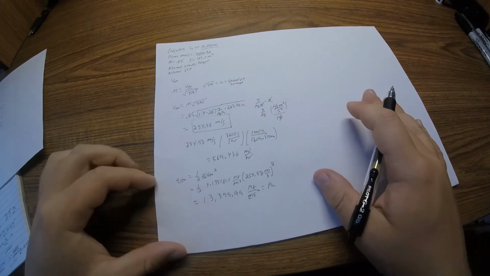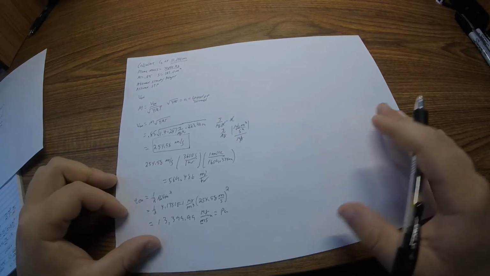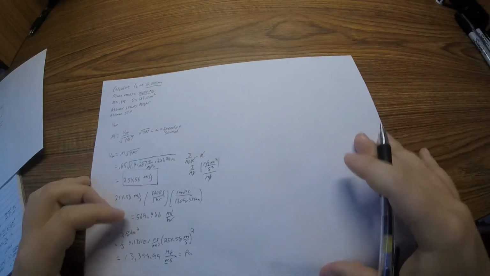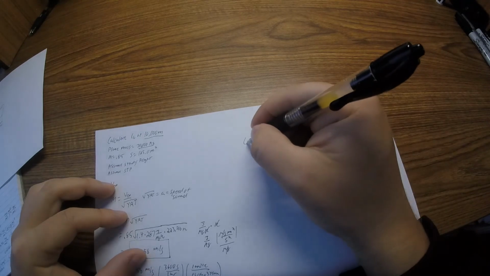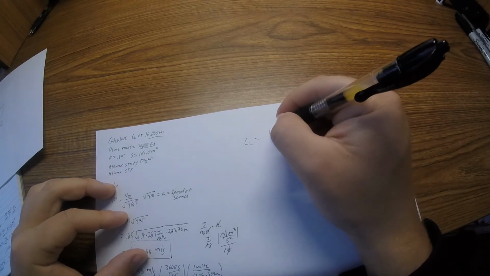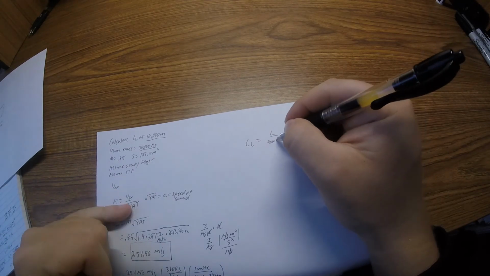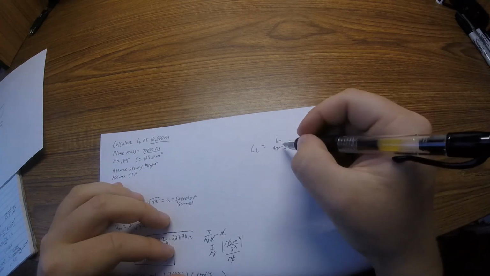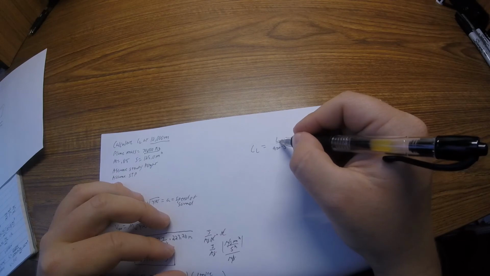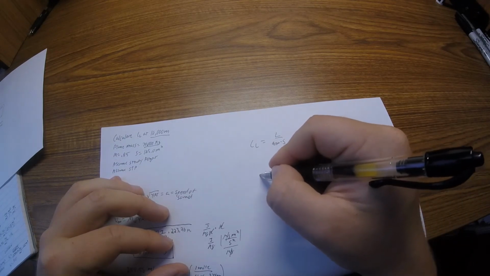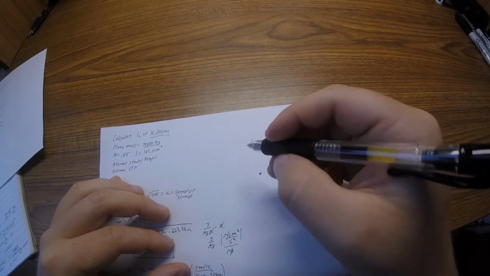All right, so we're almost there. What else do we need to calculate the coefficient of lift? Our coefficient of lift equation equals lift over Q infinity times S. So we need to find lift. But what do we know? We know we're in steady flight and our mass is 70,000 kilograms.